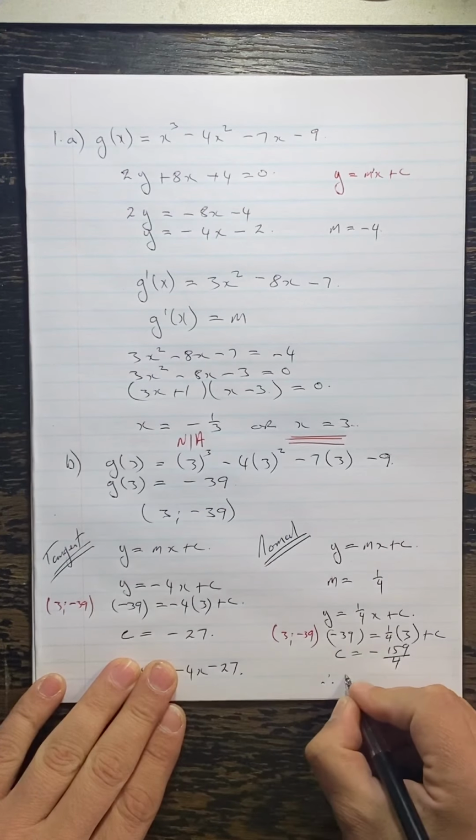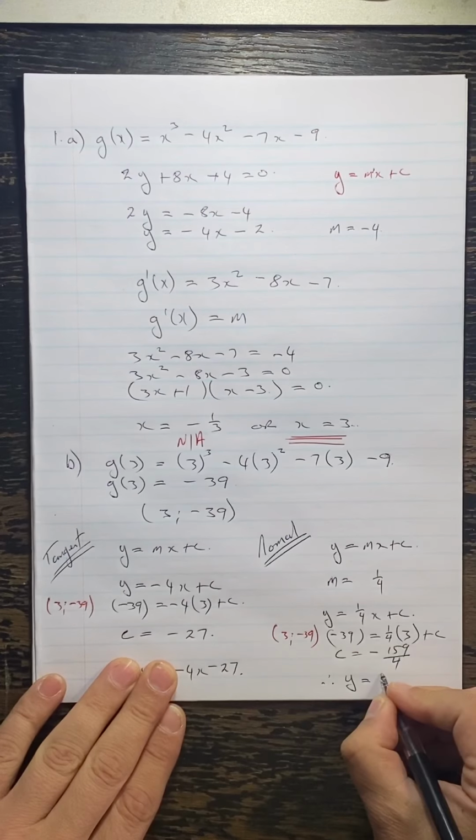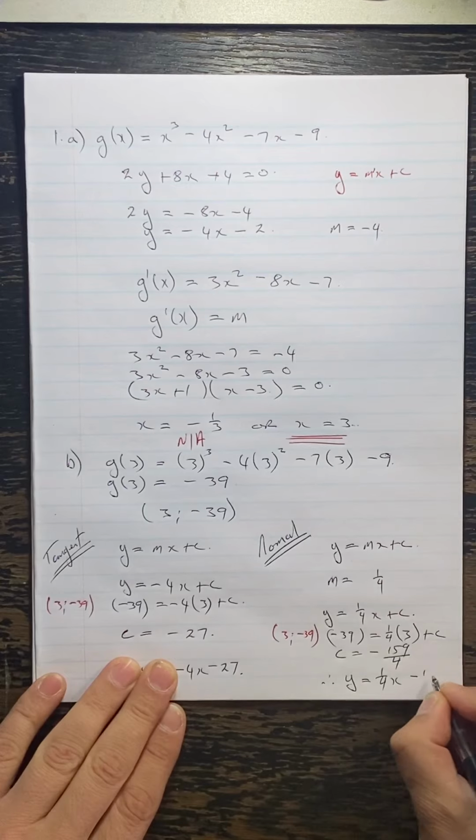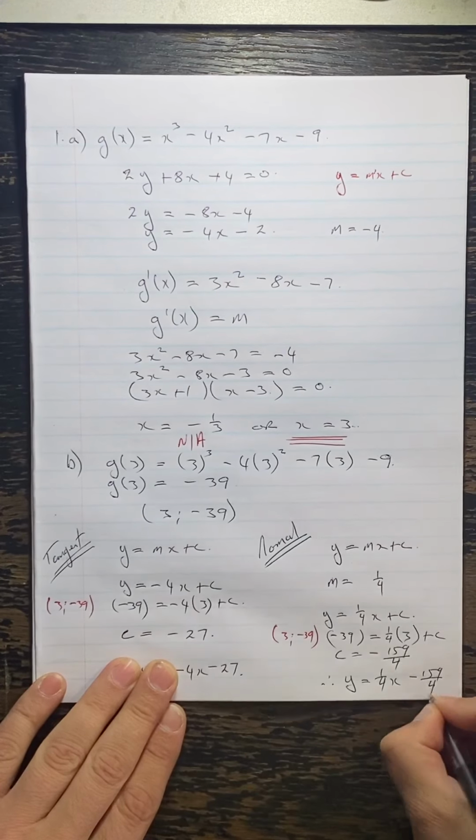Therefore, the equation of the normal is y is equal to 1 over 4 x minus 159 over 4.